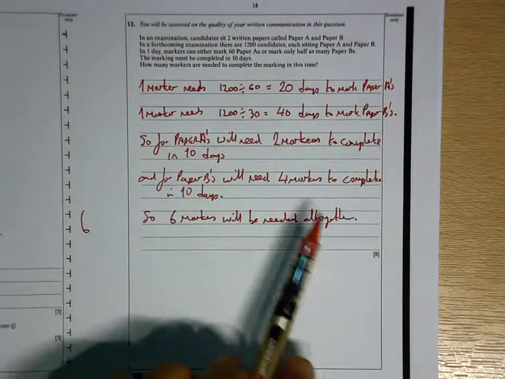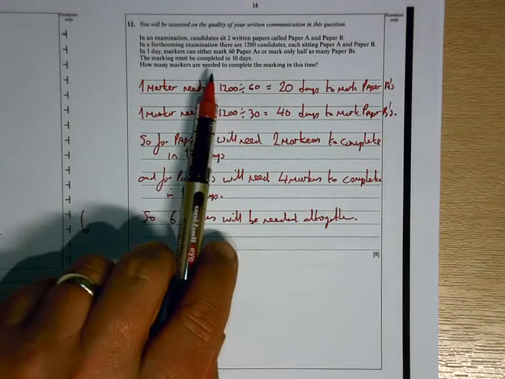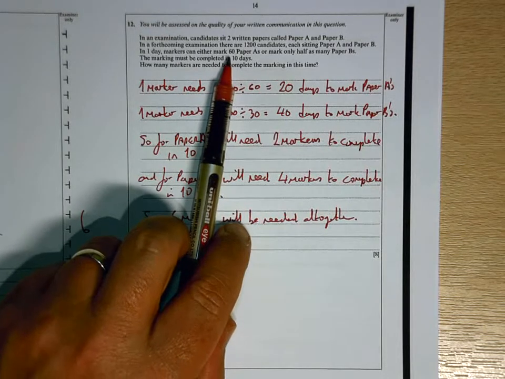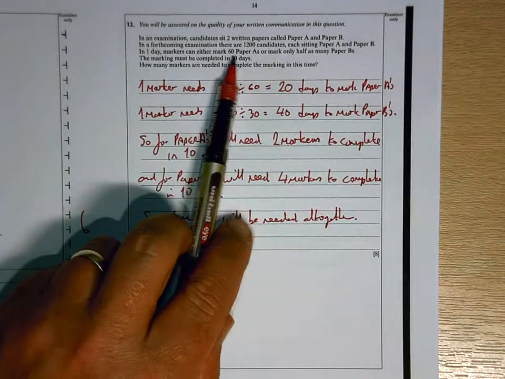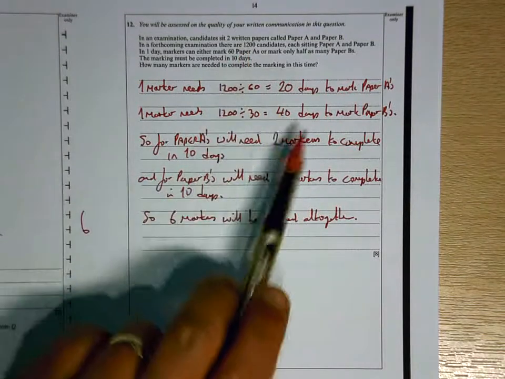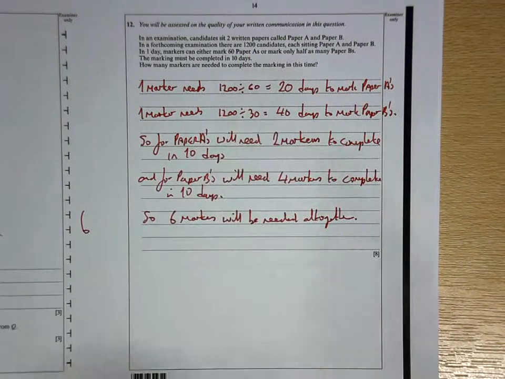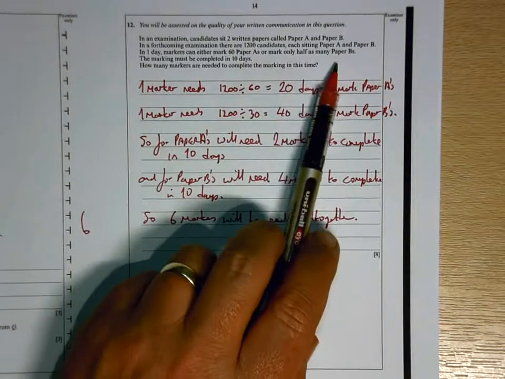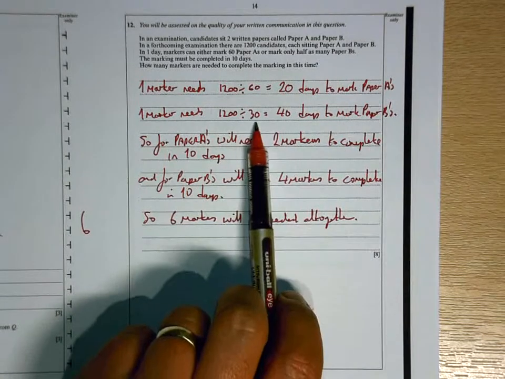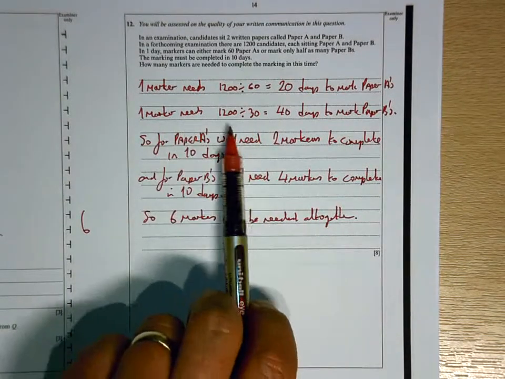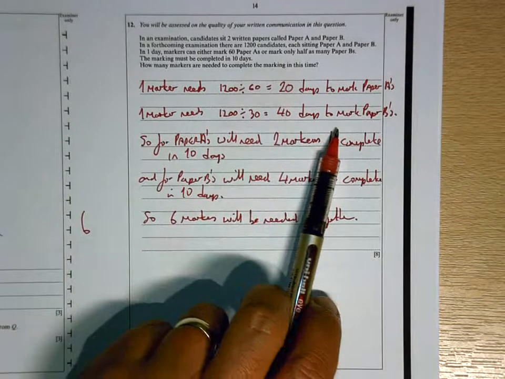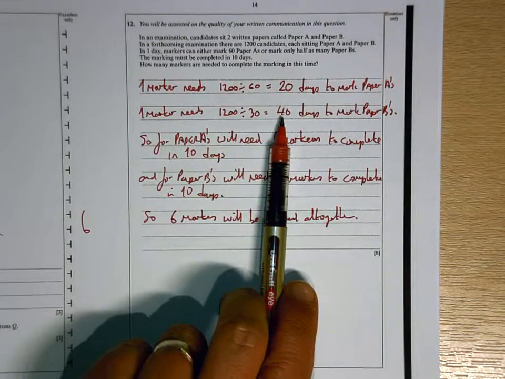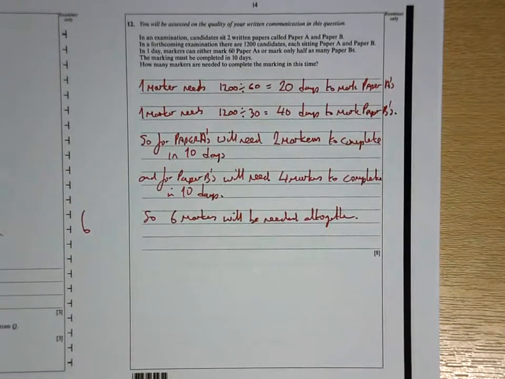So just to go through what we've done there. In one day, markers can mark 60 paper A's. So if there's only one marker, they're going to need 20 days to do 1,200 of them. So for 10 days, I need 2 markers. They can only mark half as many paper B's, so they can only do 30 of those in a day. So one marker would need 40 days to mark all of paper B's. We've only got 10 days, so we need 4 markers to get those done, 6 altogether.